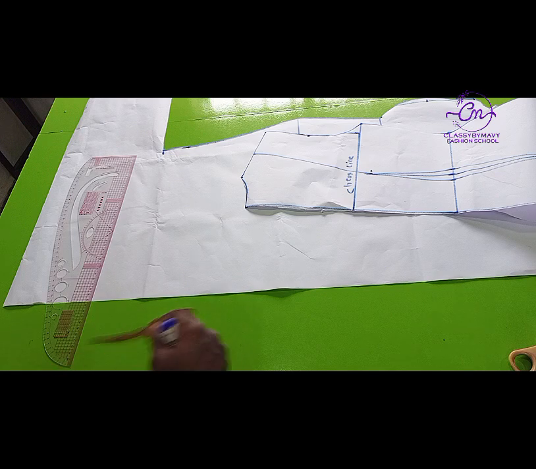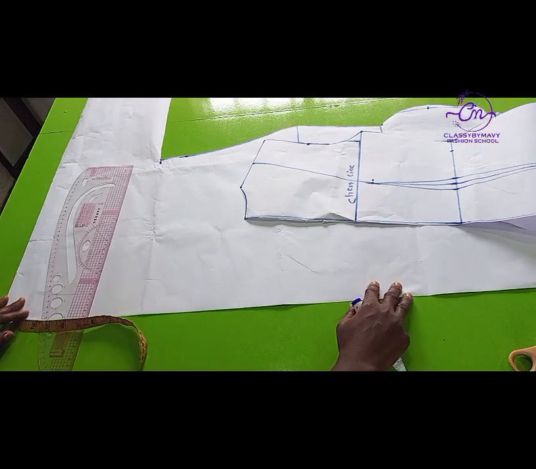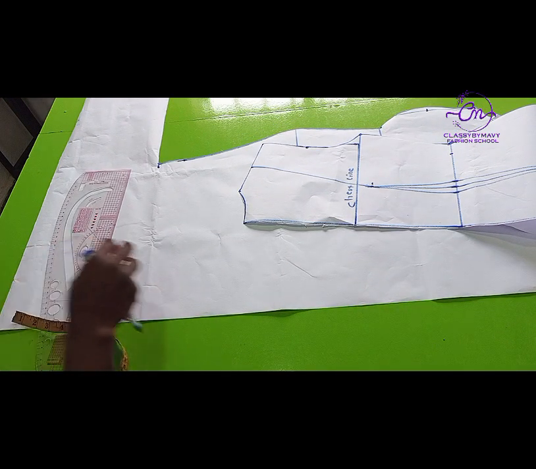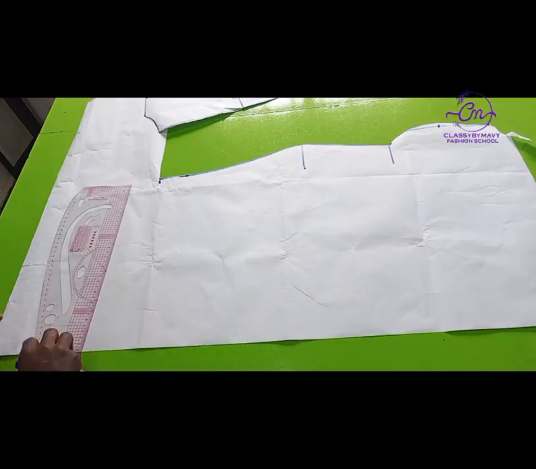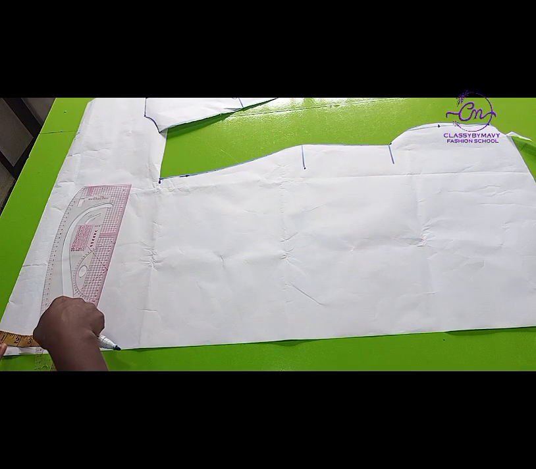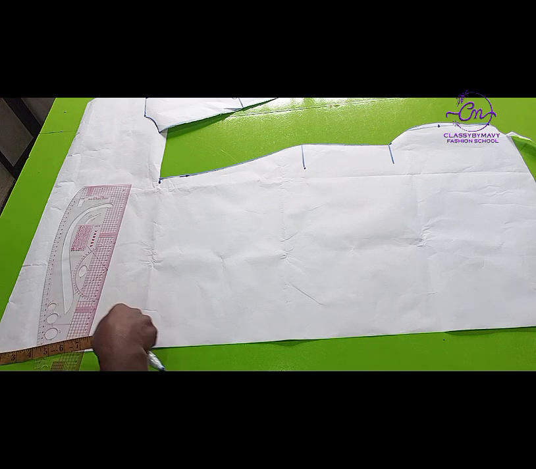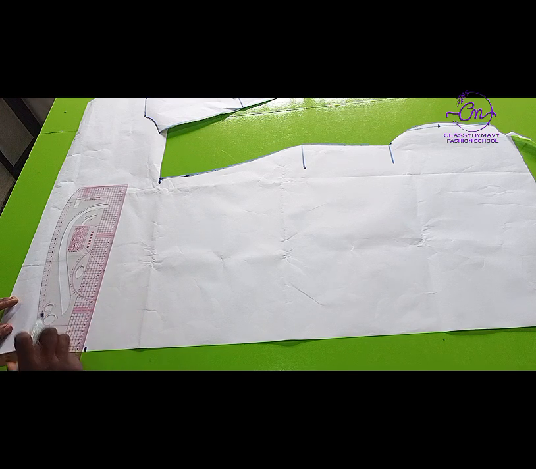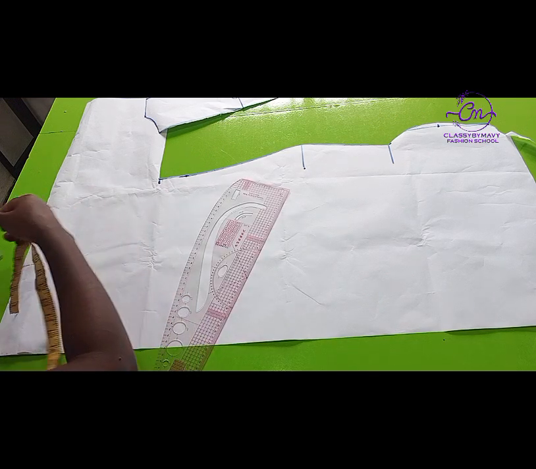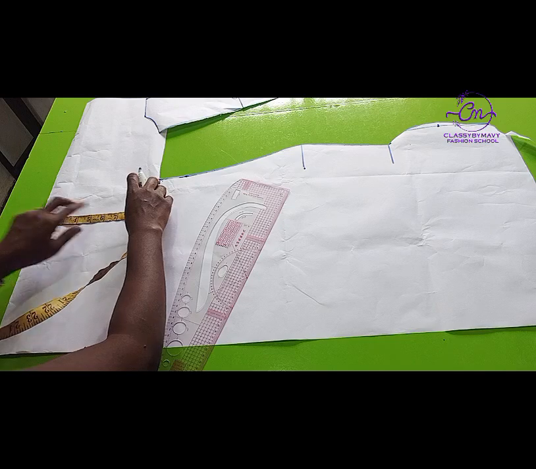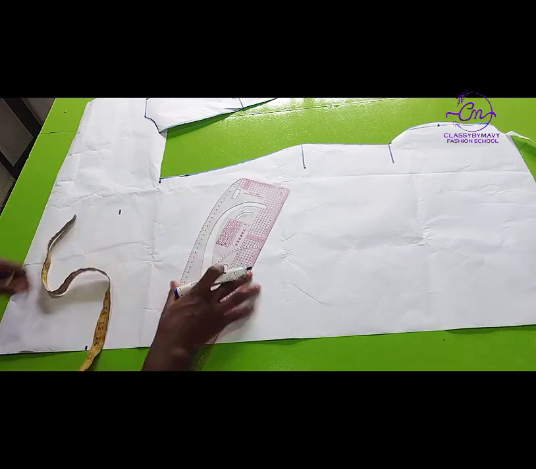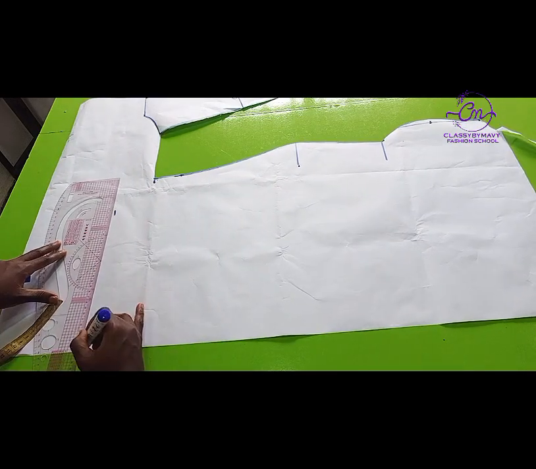So I'll keep the back aside and then mark out these points. From the upper part, you give a space of at least 6 inches. For the center side, you give at least a space of 4 inches. Remember, it's a double-breasted jacket. So I'm marking the points. I will draw a line there so that it guides us as we continue drafting. Okay, so this is the front side.